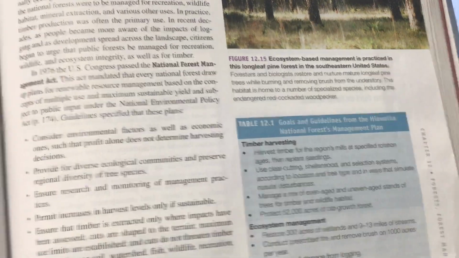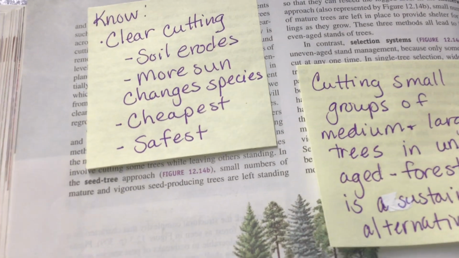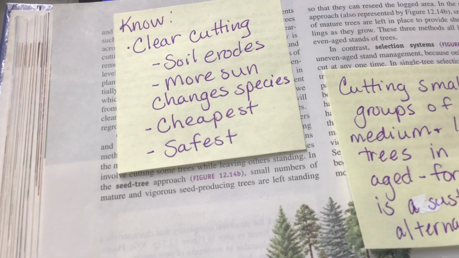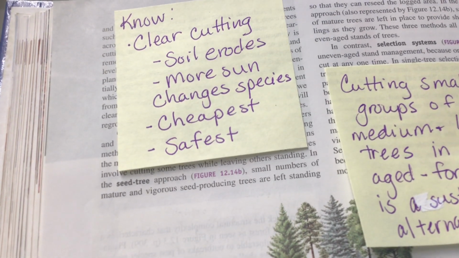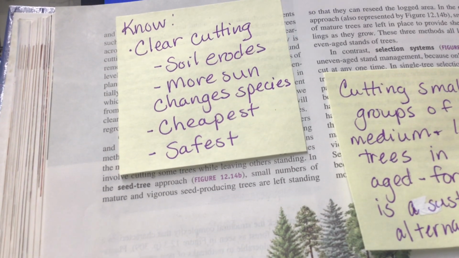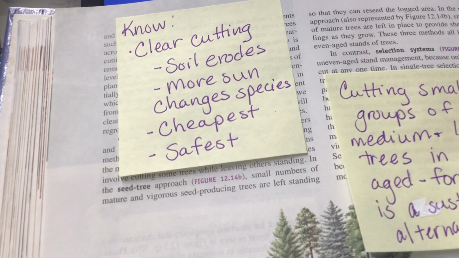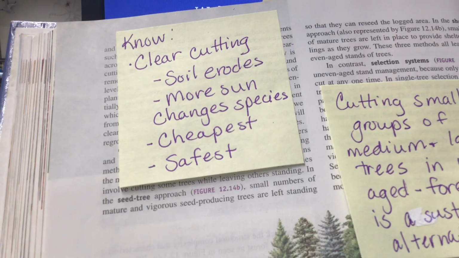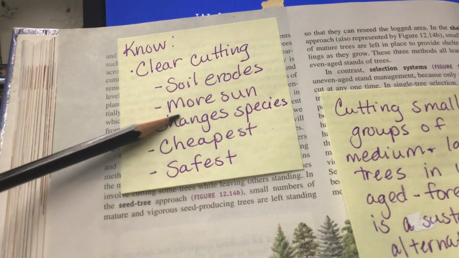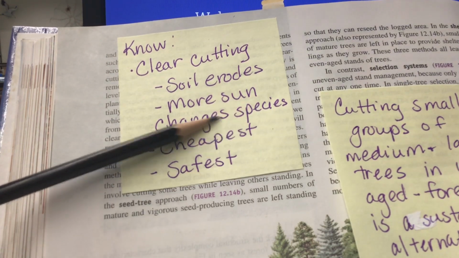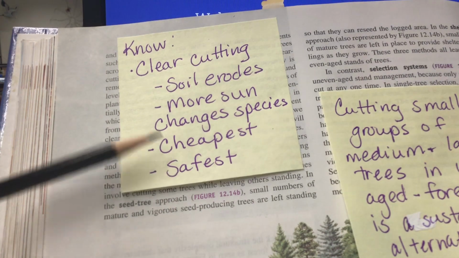All right, page 317. On page 317, it talks about clear cutting. Clear cutting is the cheapest and safest way, which is basically cutting down the entire forest at once. It's not the entire forest. It's a patch of forest, but it's totally clear. And so with clear cutting, we have more soil erosion, more sun, which changes the species. We talked about that earlier. The warmer species will move in, but it's the cheapest and safest for humans.